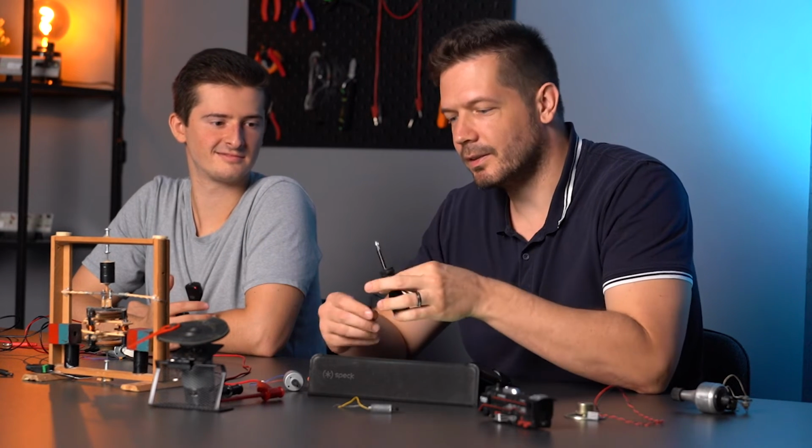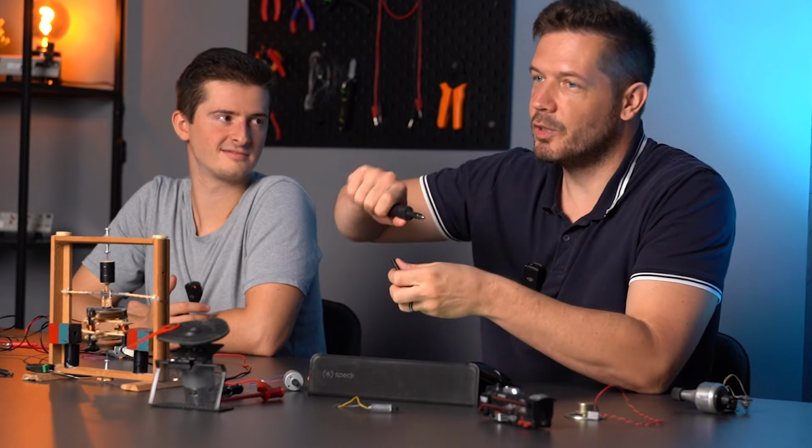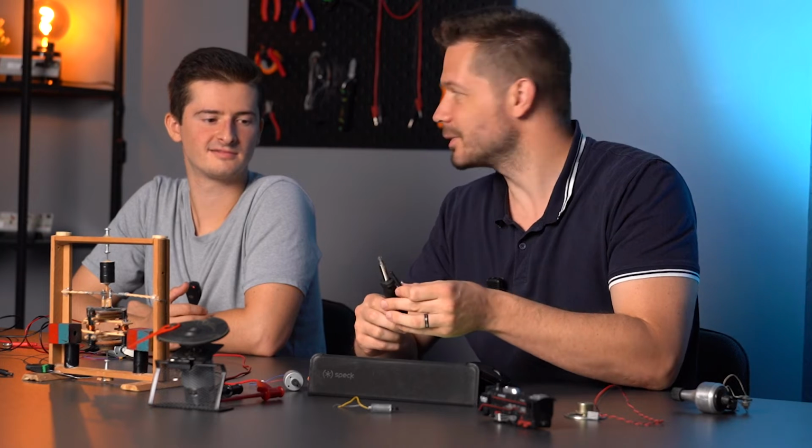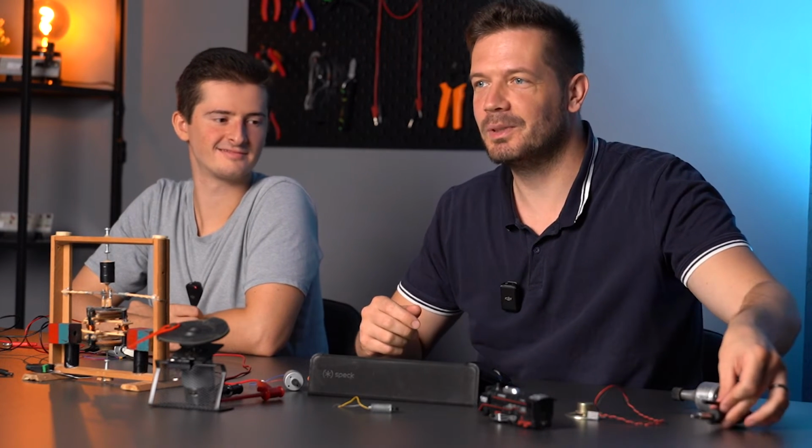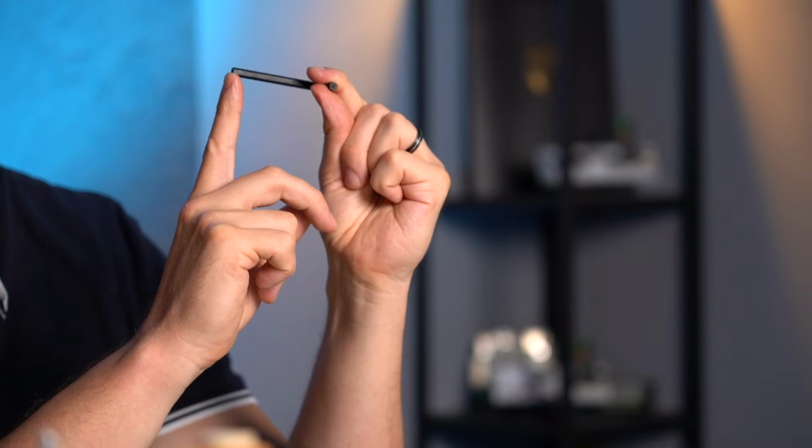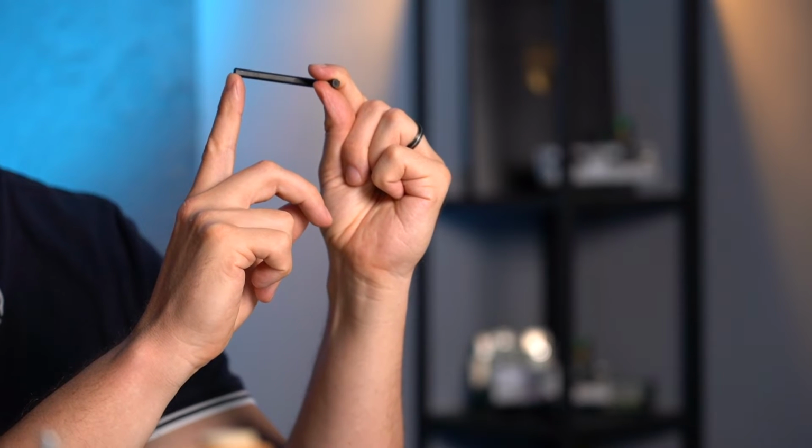Torque is usually calculated as force multiplied by a lever. So, for example, the force exerted by your finger, and this is the lever of the force. For this reason, the unit is the Newton meter, so force times lever. I think it's easy to remember.